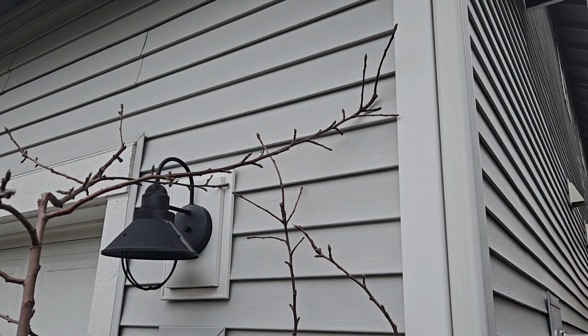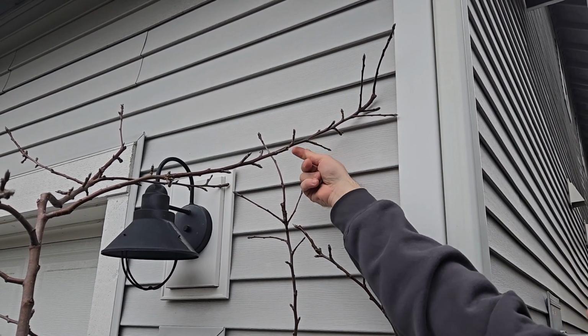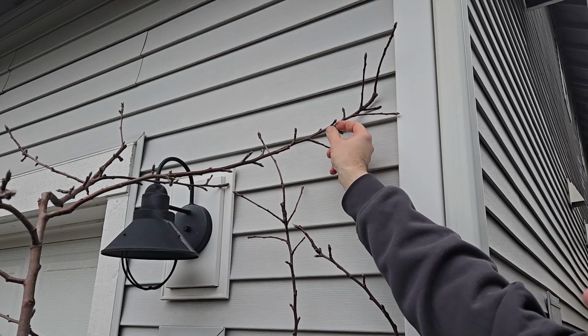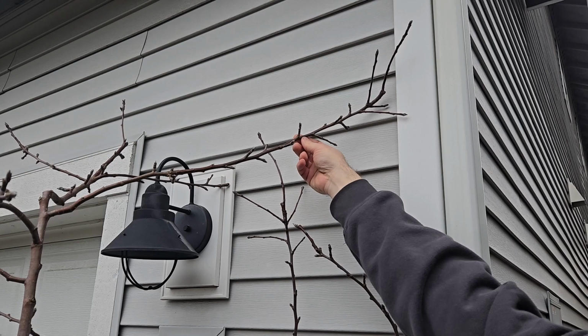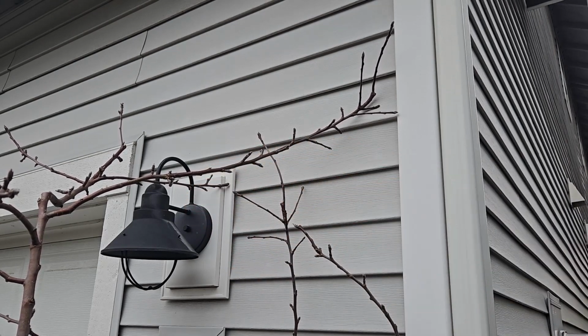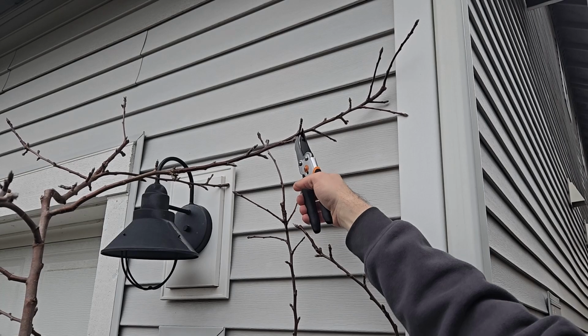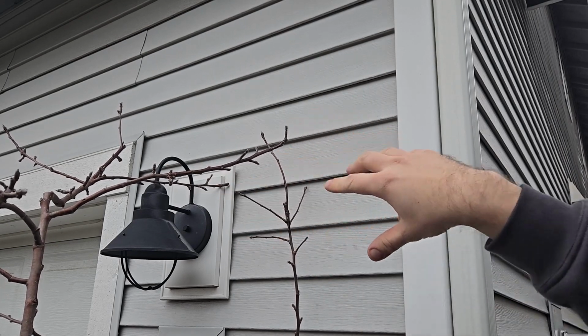Next, I've got to restore the apical dominance. There's a branch that goes up right here. These are all fruiting buds, so I'm going to lose a few of them. But there's plenty more down here. And this will get it all in balance again. Just going to make a cut right there. Just like that, and that gets this all in balance again.